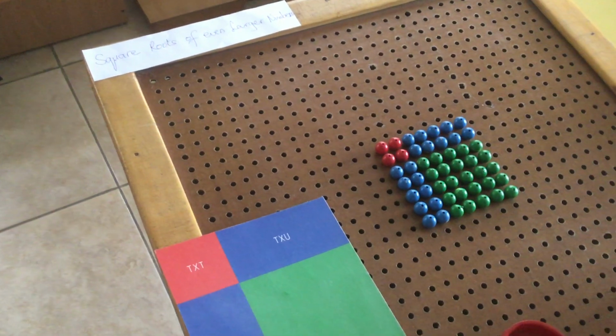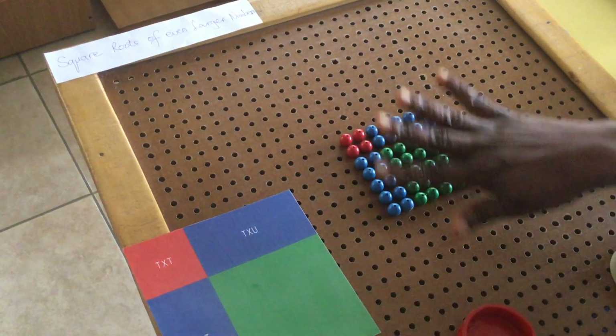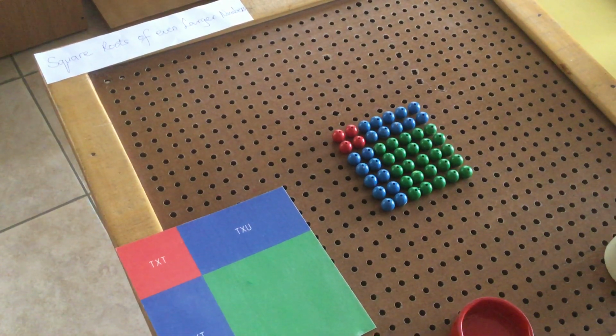I've used up all my quantities. I don't have any in my cup, and we already have a square here.